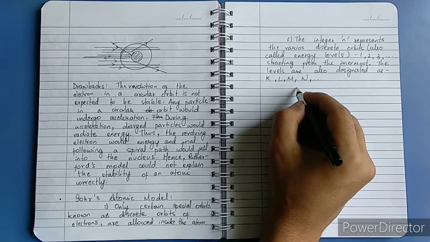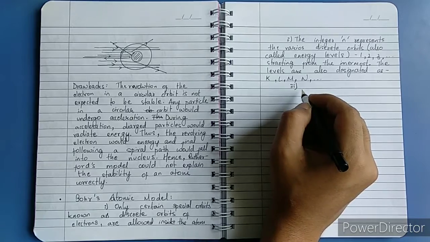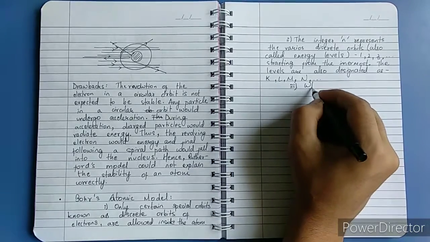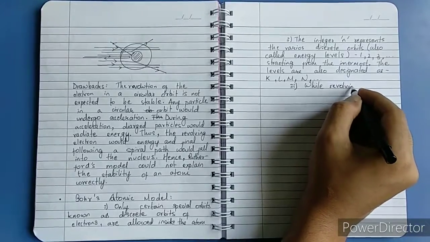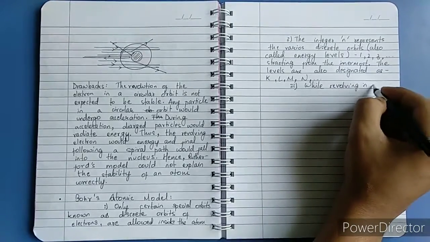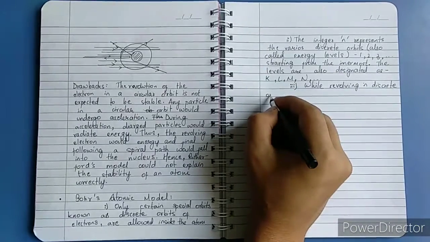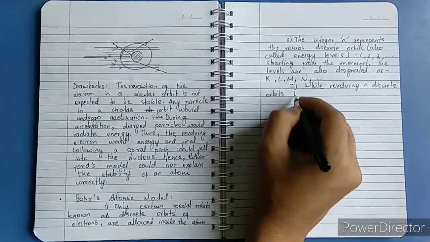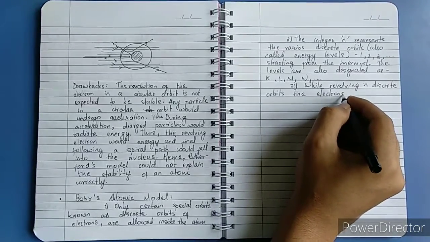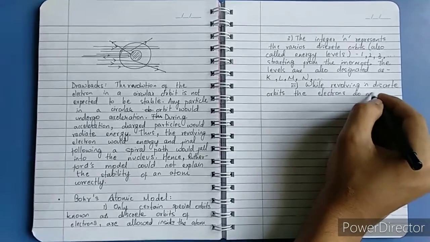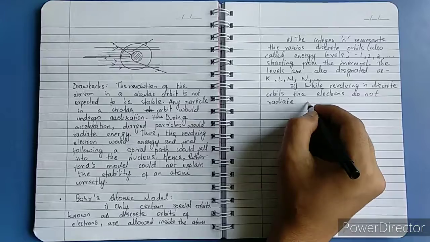And the third postulate of Bohr's atomic model is that while revolving in discrete orbits, the electrons do not radiate energy.